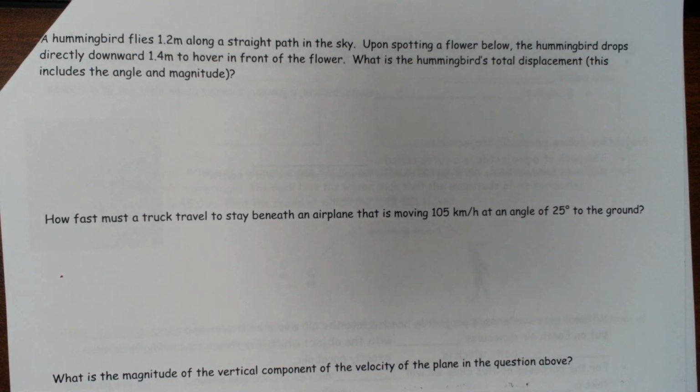This is what we get for physics. We get words. It says here that a hummingbird flies 1.2 meters along a straight path in the sky. Now, upon spotting a flower, the hummingbird goes directly downward at a 90-degree angle down 1.4 meters to hover in front of a flower. What is the hummingbird's displacement?